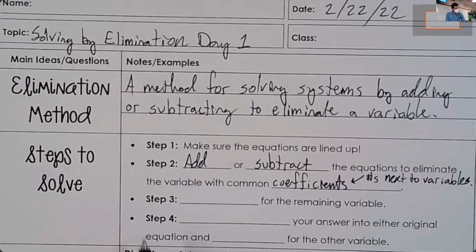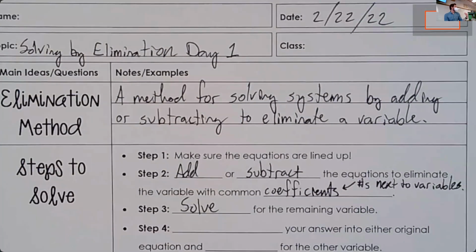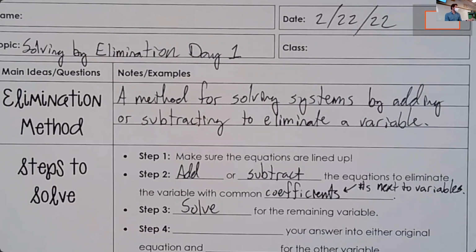And step 3 is to solve. Solve for the remaining variable, because when you eliminate, you actually get rid of one of your 2 variables. It goes away completely, and then you can solve for the one that's left over.